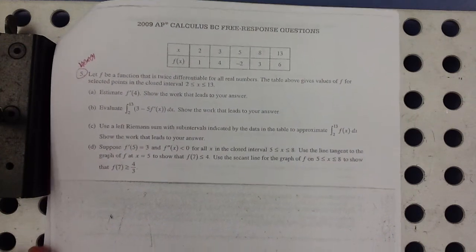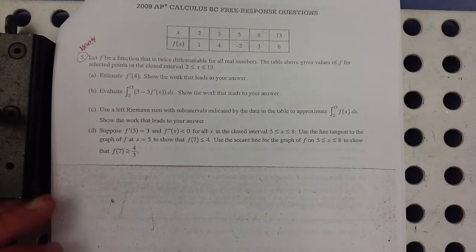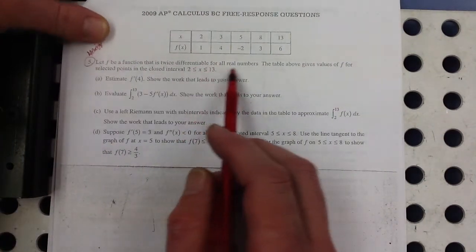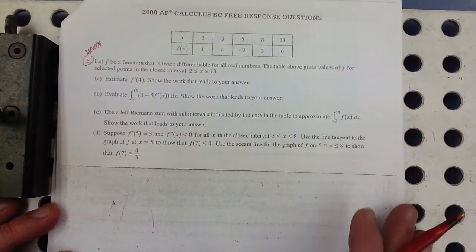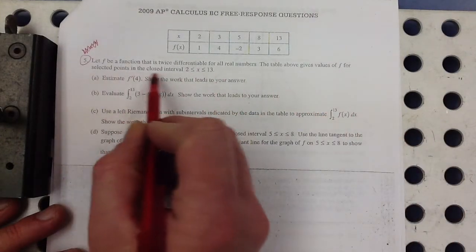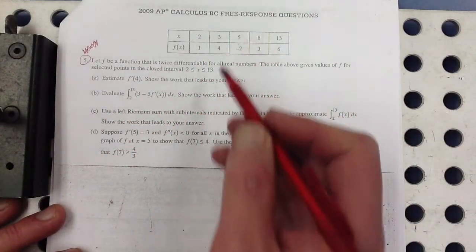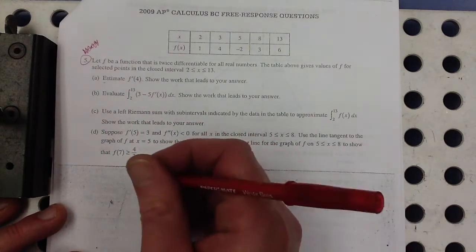2009, number 5. Let's see what we have here. We've got let f be a function that is twice differentiable for all real numbers. It just means we can talk about all its derivatives and not worry about anything. The table above gives values of f for selected points on the interval from 2 to 13. They want us to estimate f prime of 4.